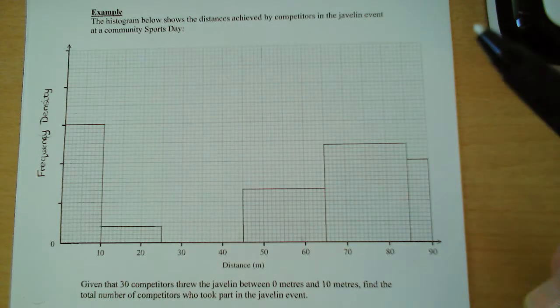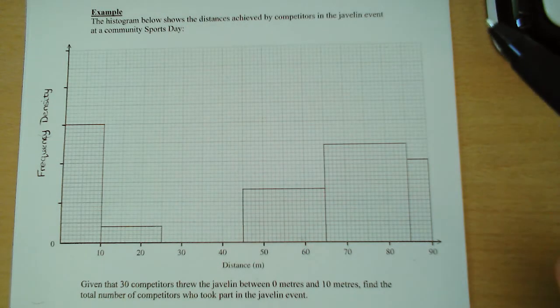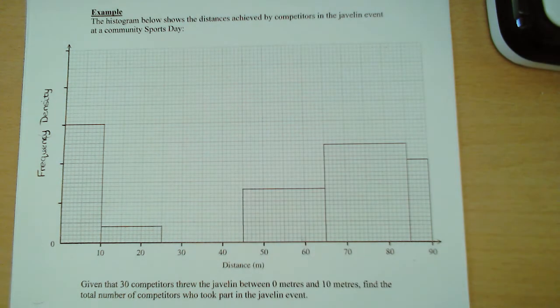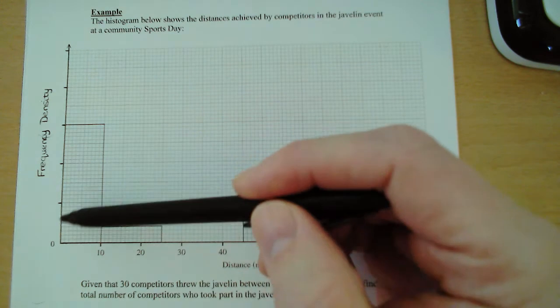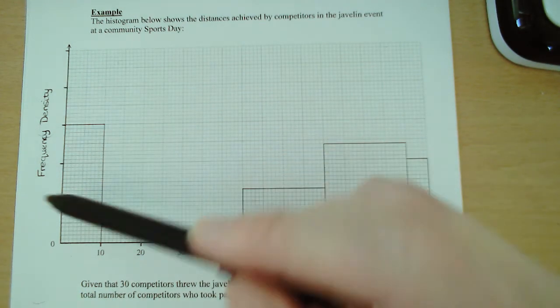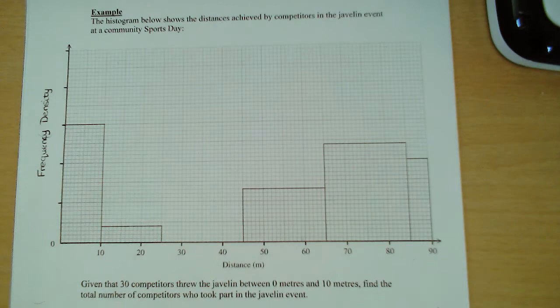Hi Year 11. What we're going to do today is interpret a histogram that's already been drawn. You can see there's a histogram already drawn, but there's a big problem. You'll notice that the frequency density axis isn't complete, and we'll come back to that in a minute.